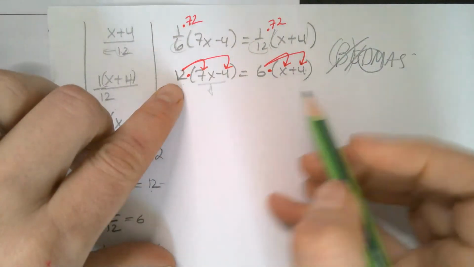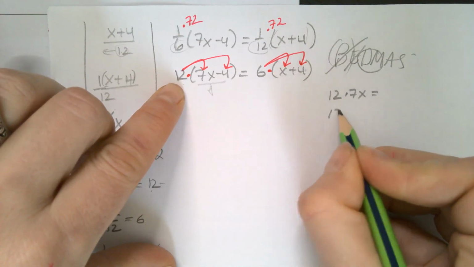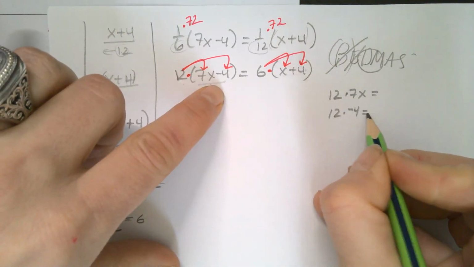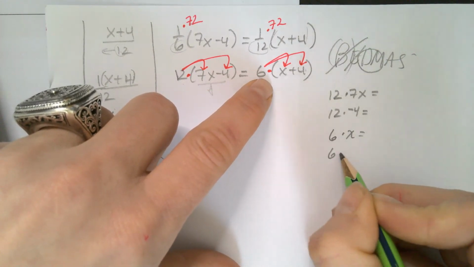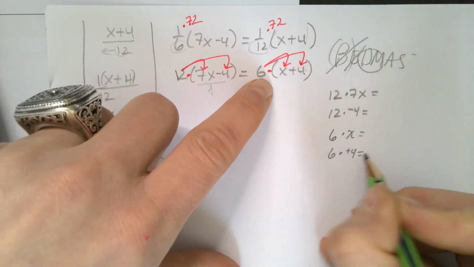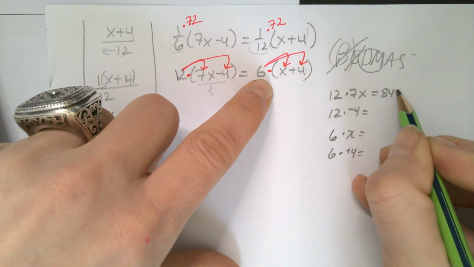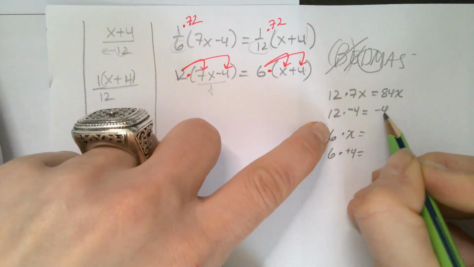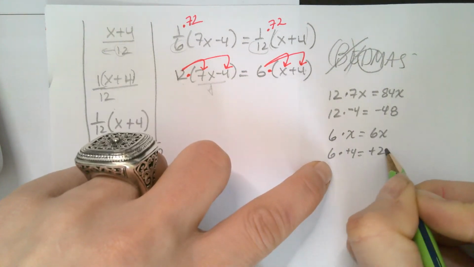So let's do the first one. 12 times 7x, 12 times negative 4. 6 times x, 6 times positive 4. So that would be 84x, negative 48, 6x, and positive 24.